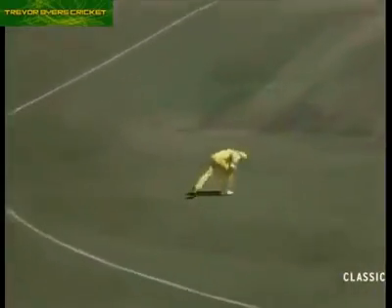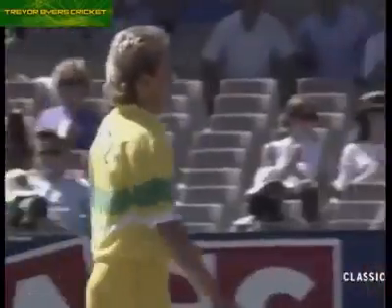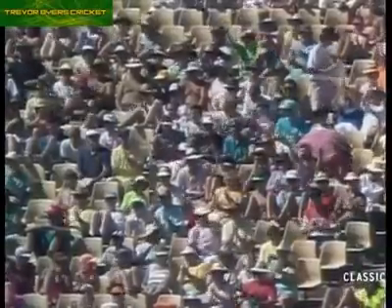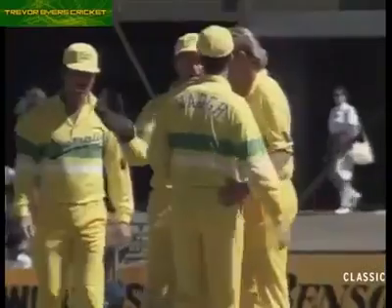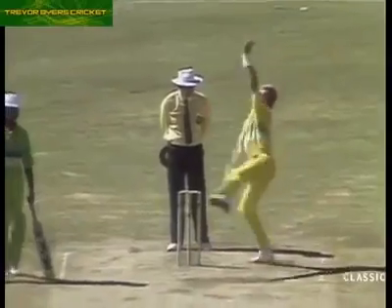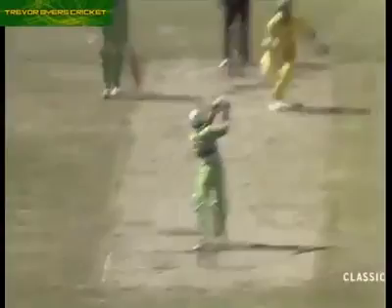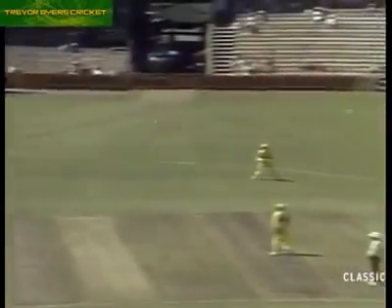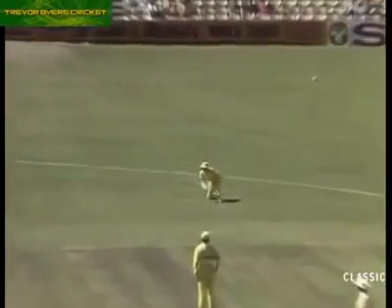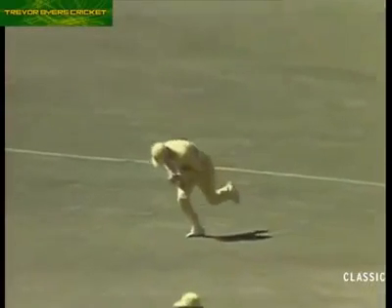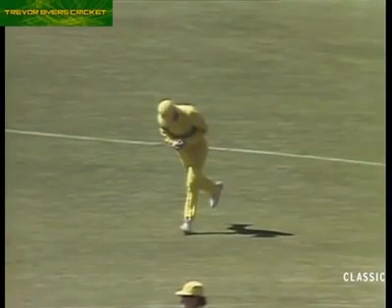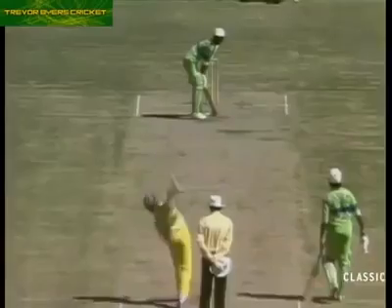It could be out and is out. Safely caught at mid-on by Stephen Waugh. And so the end of Saeed Anwar for a brilliant 43. It only takes one ball to take a wicket. No matter how well a man's playing, you've got to believe that the next delivery you bowl, you can take a wicket. Greg Campbell has done that.